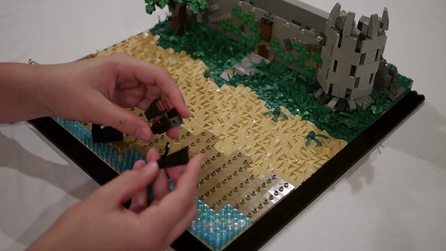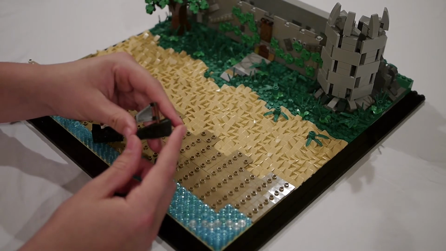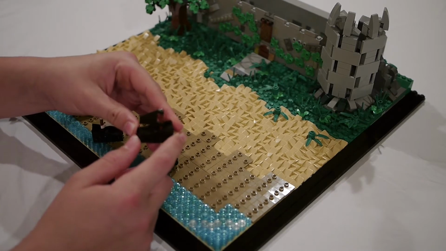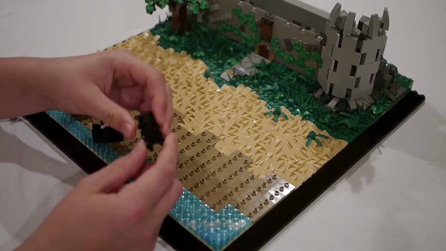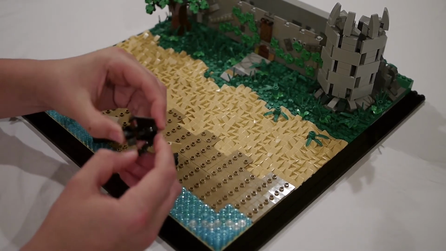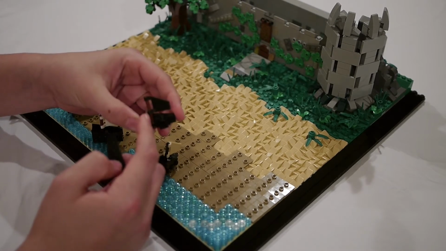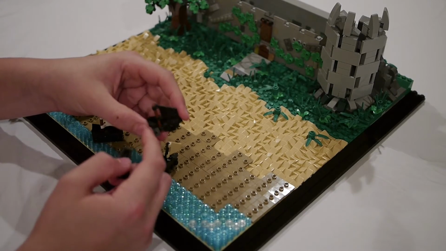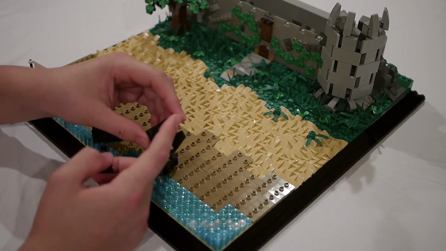There are 2 1x4 sloped plates that make up the side of the boat, and I use some 1x1 sloped pieces on the back to go up the boat, kind of with the slope of the plate.